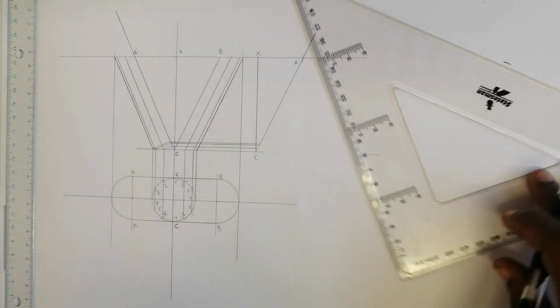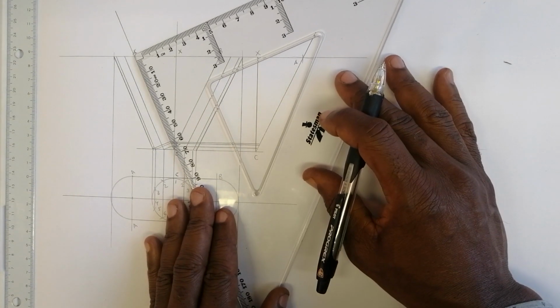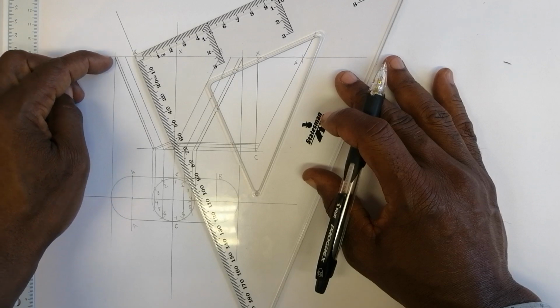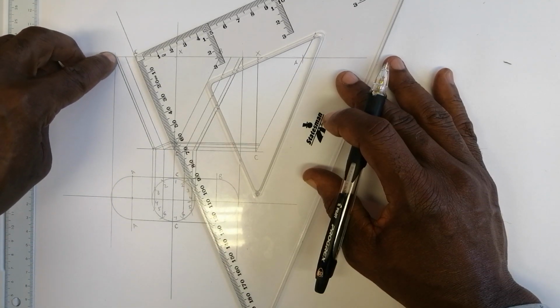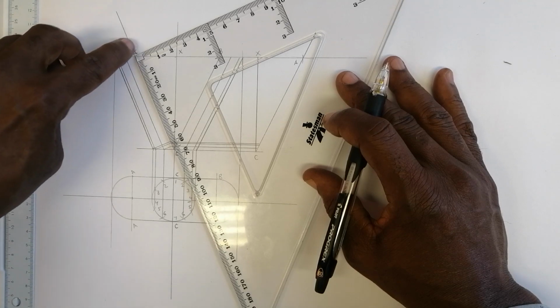Now the same method, you see, I want to draw from 1, 2, 3. So this is 4, this is 3, this is 2. I want to draw perpendiculars.